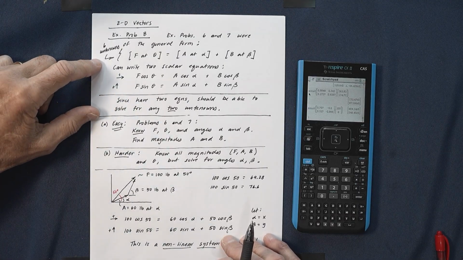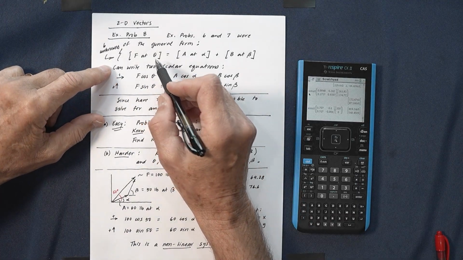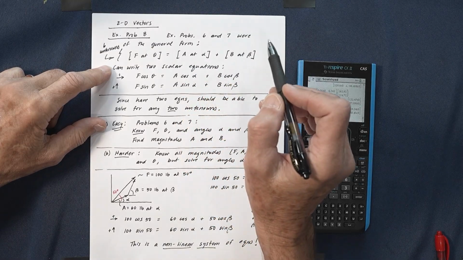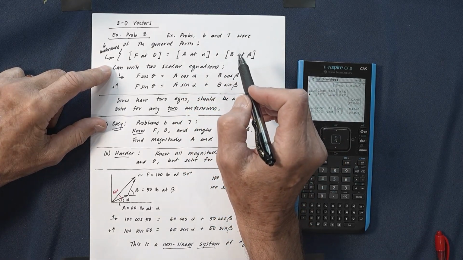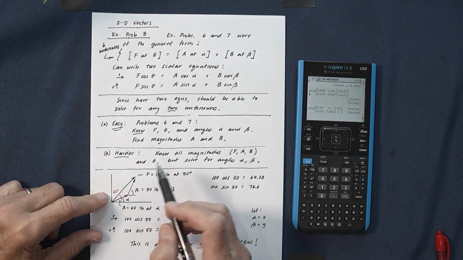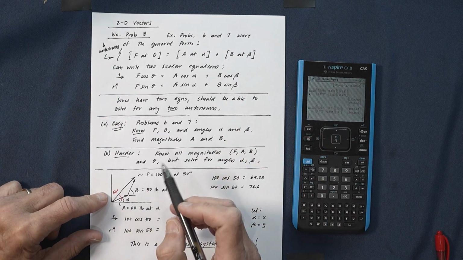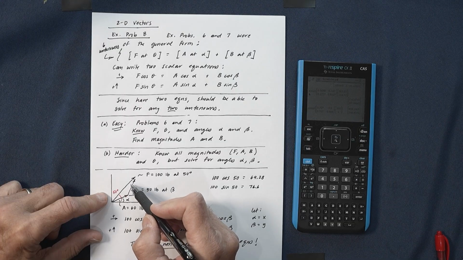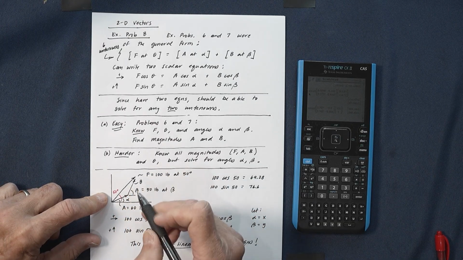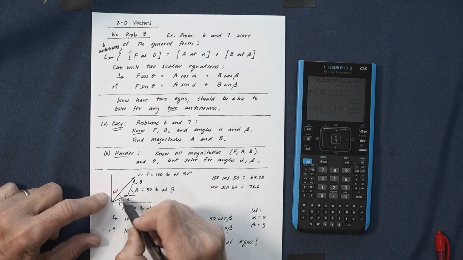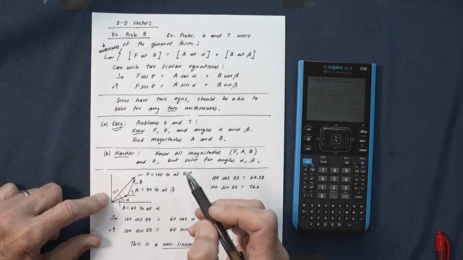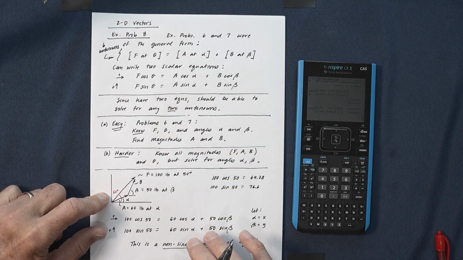are of the form of F at some angle is equal to A at some angle plus B at some angle. And so this is a picture of it. A at some angle alpha, B at some angle beta. So this is a B vector. And this guy plus this guy gives me F at some angle theta.